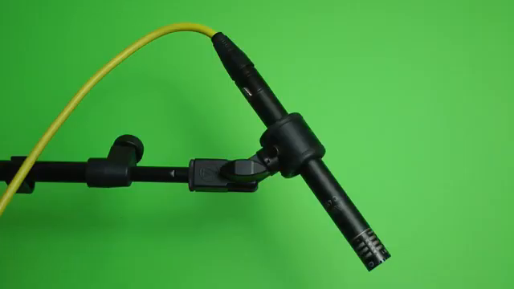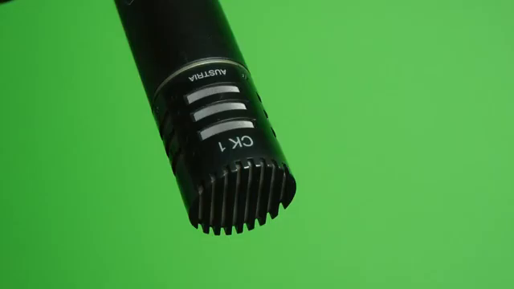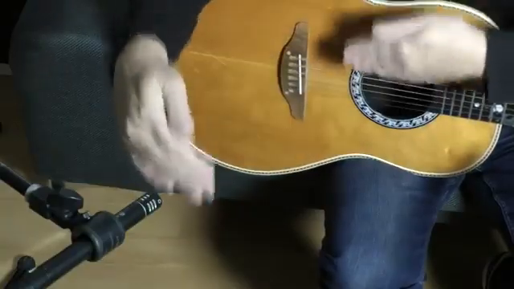Small diaphragm designs excel at reproducing sound with transparency and detail and are also used for a wide range of applications. There are no rules about how capacitor mics should be used, and experimentation is encouraged. Capacitor microphones are covered in greater detail in a separate video tutorial.